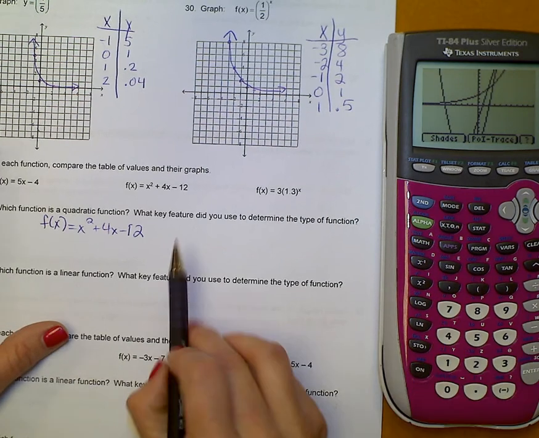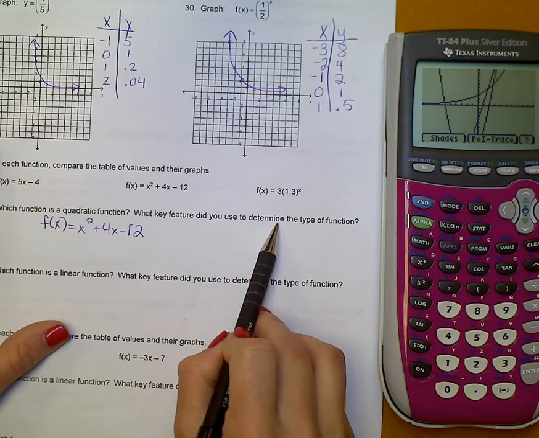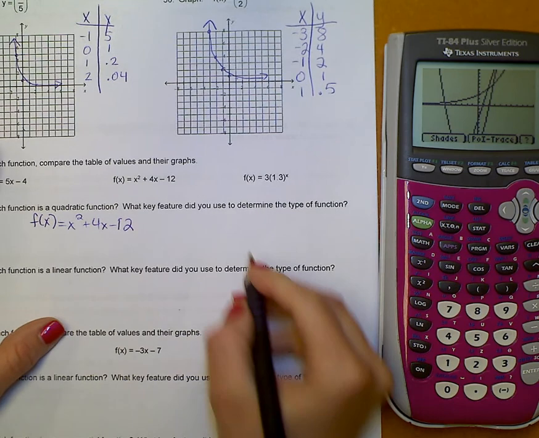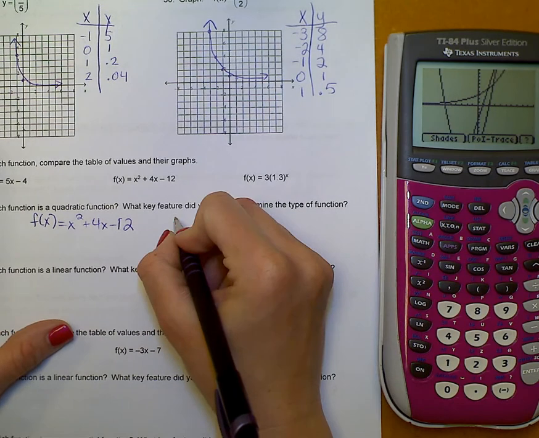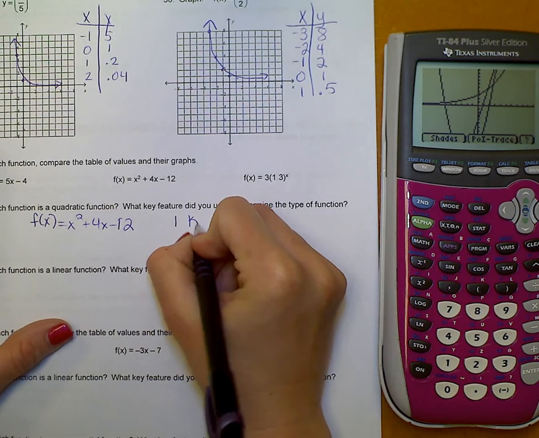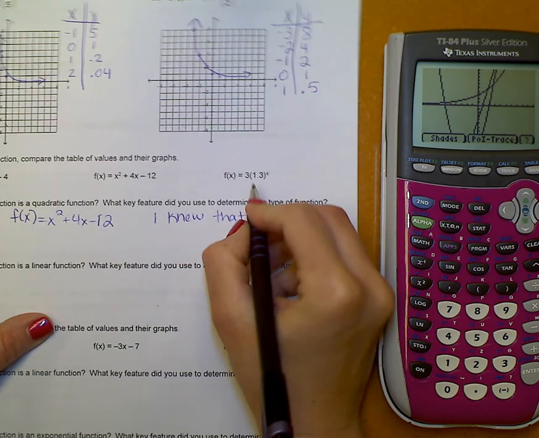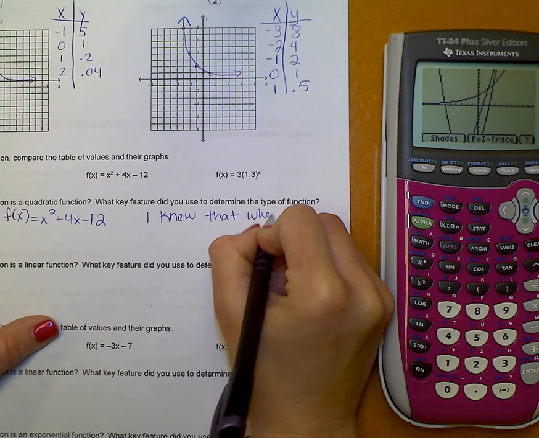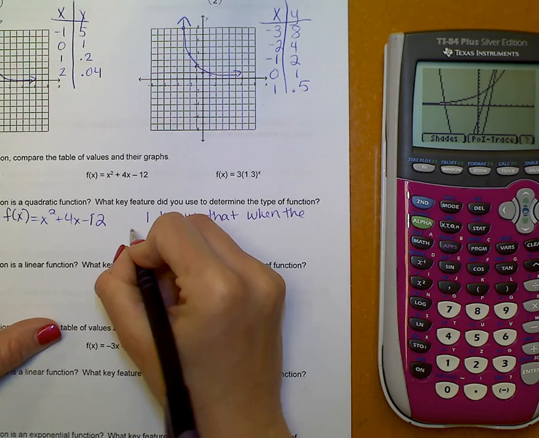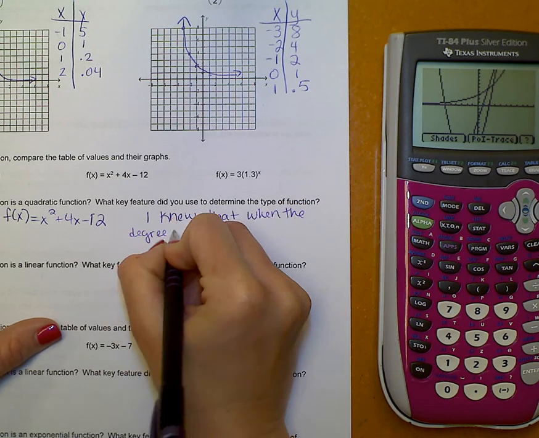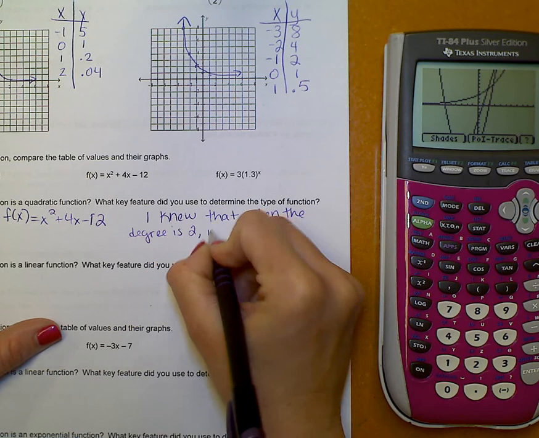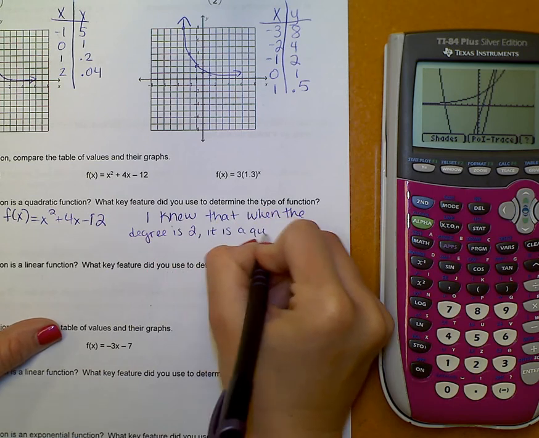What key feature did you use to determine the type of the function? I knew that when the degree is 2, it is a quadratic function.